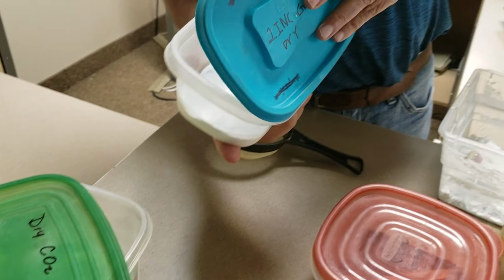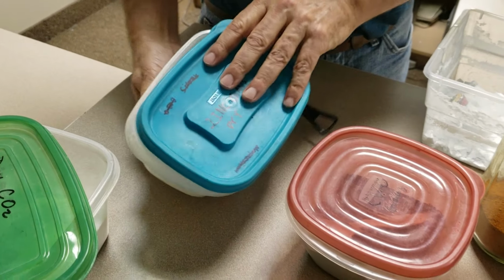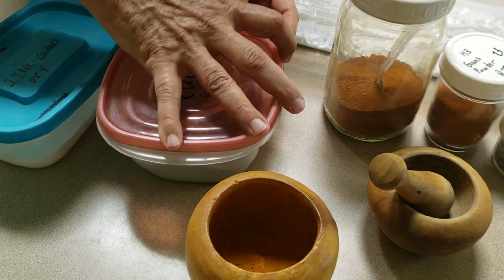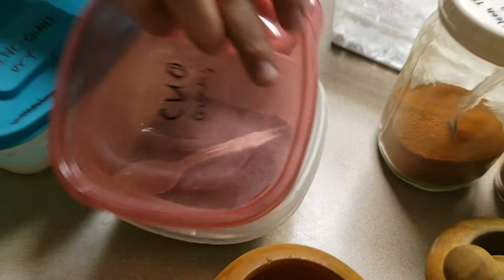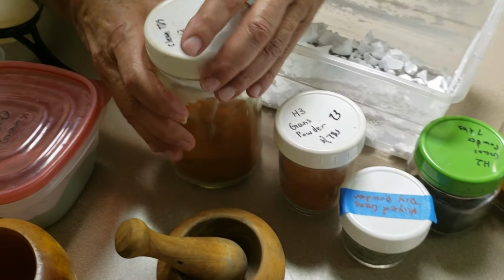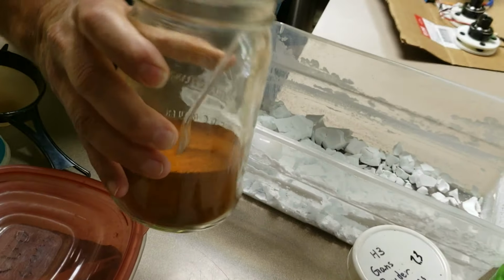We have dried CO2, dried zinc GANs, dried copper oxide GANs, dried CH3 GANs.